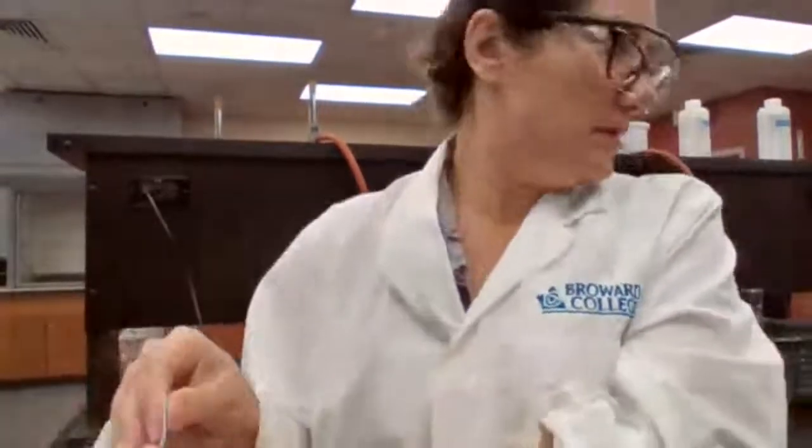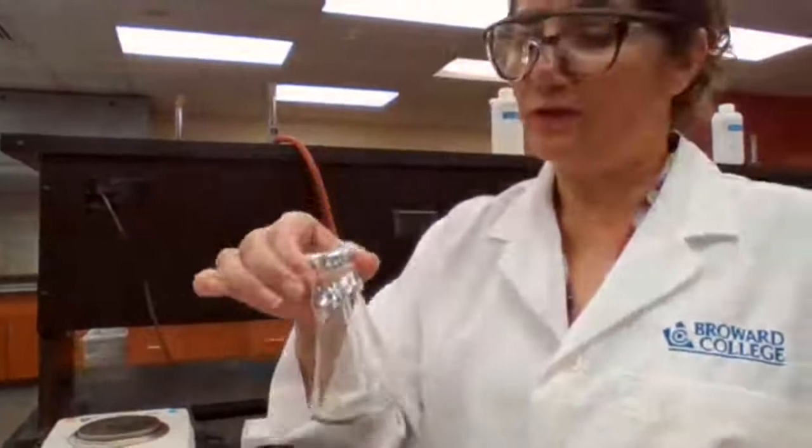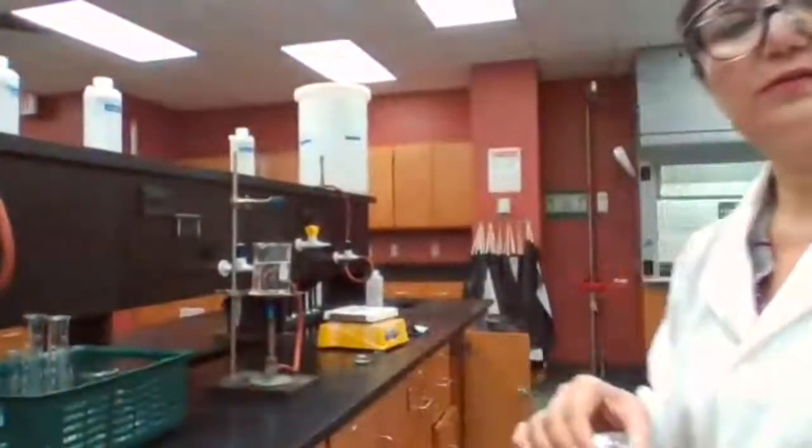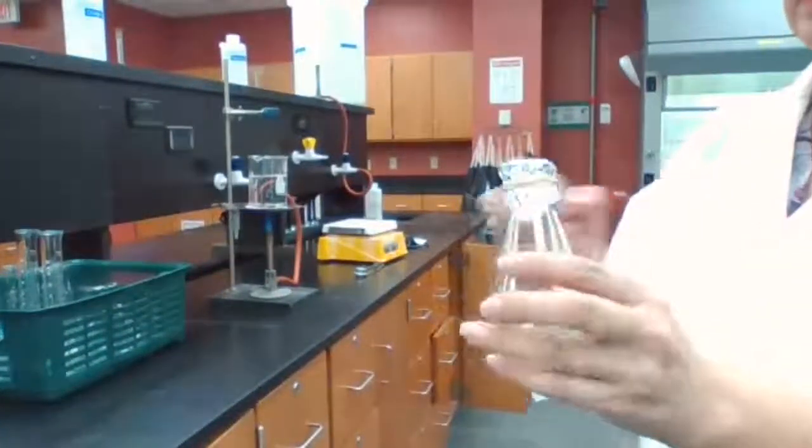Then we are going to get an unknown sample. We have 3 unknowns. I'm going to just choose the first one, unknown A. With the unknown A, I take 5 milliliters of the unknown and I add it to the flask. That's step 2 of the procedure. The unknown is inside the fume hood, and I'm just going to get the 5 milliliters added and bring it back.